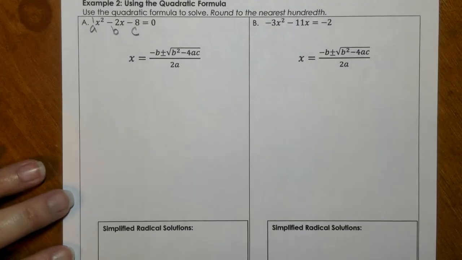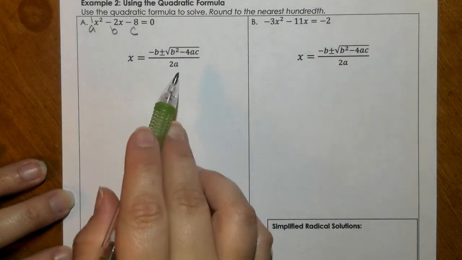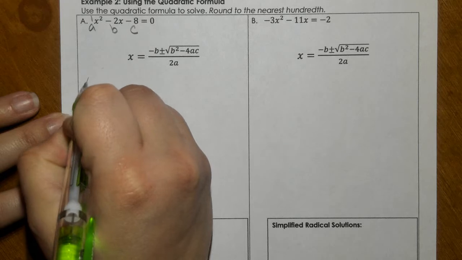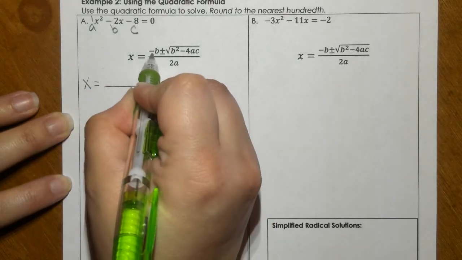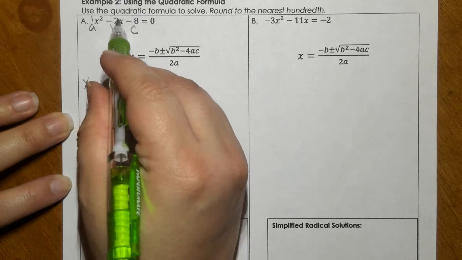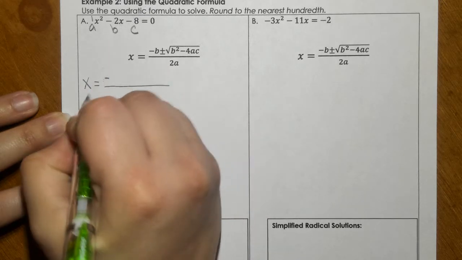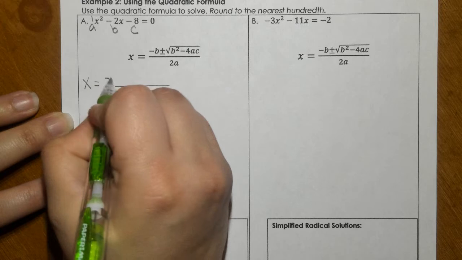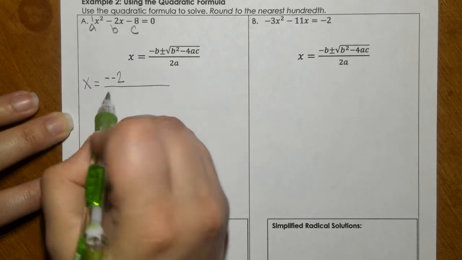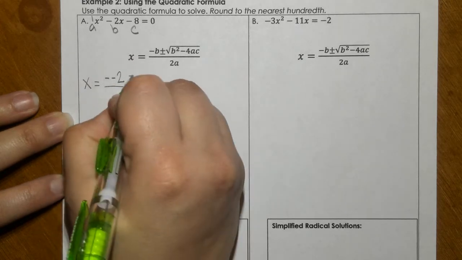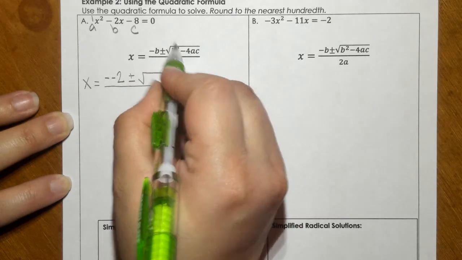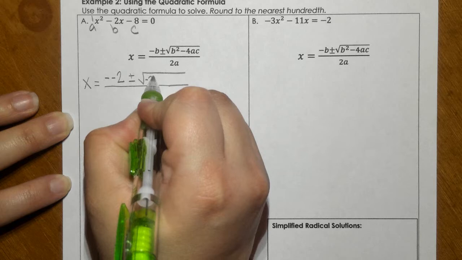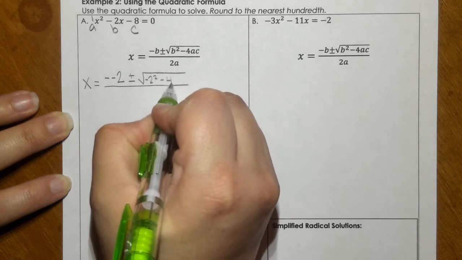Okay. Now, I'm going to plug it into the formula. So let's just set it up. Negative b, I see that b is a negative 2. So I have a negative from the formula, a negative from the problem, and then I have plus or minus the square root. So b squared would be negative 2 squared, minus 4.